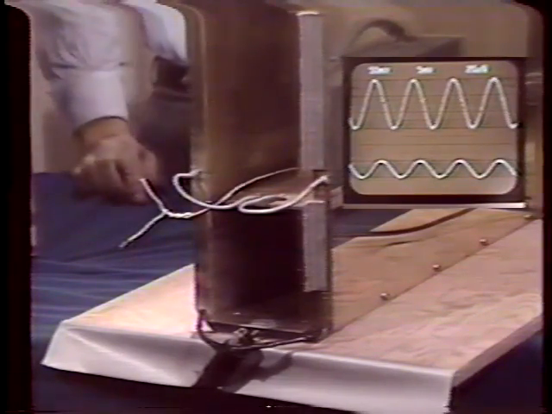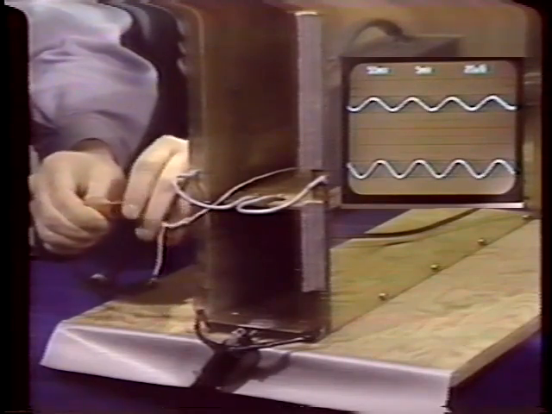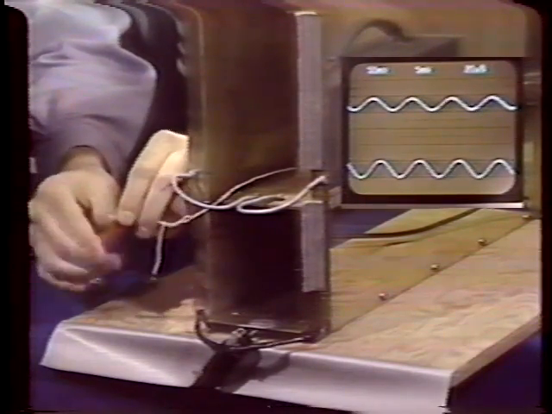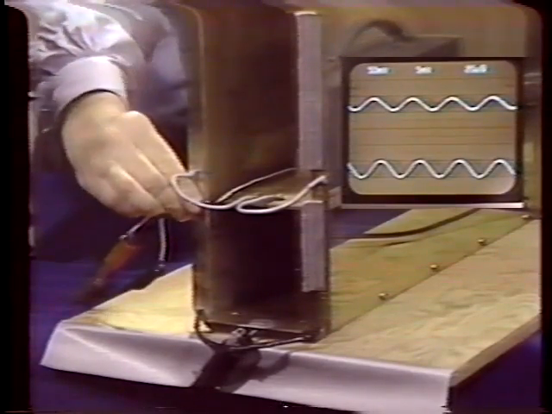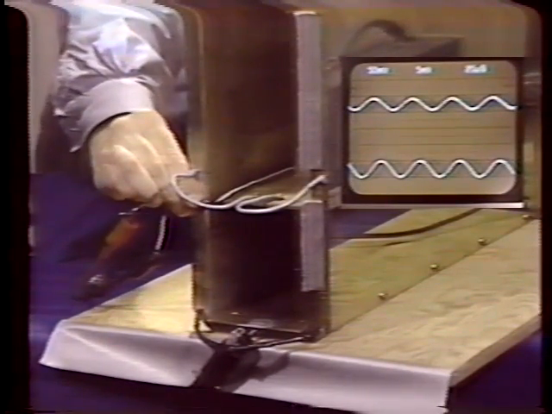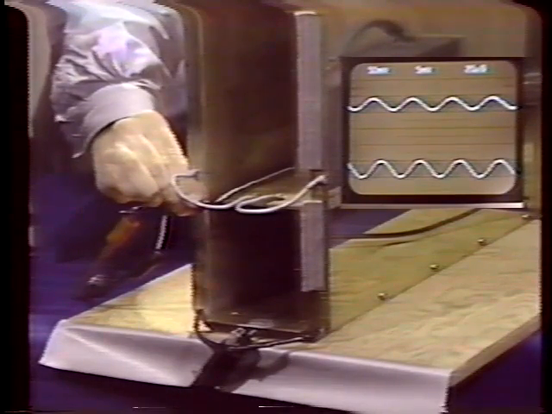The top trace is the electrode driving voltage. Here's the terminal voltage of the loop. With the spacing between electrodes equal to that between the walls, the terminal voltage of the flux loop is about 1.2 millivolts peak.